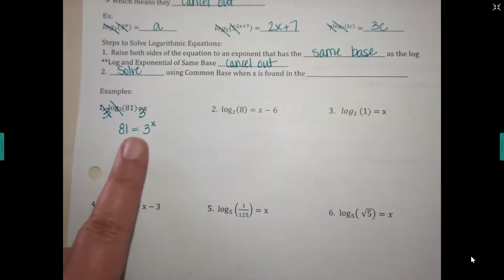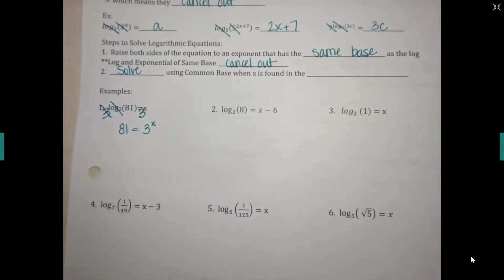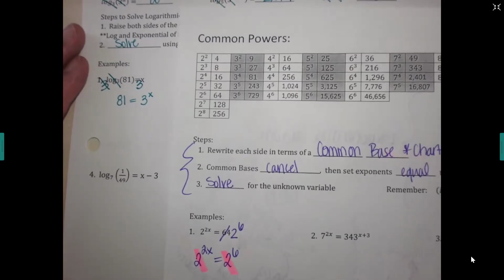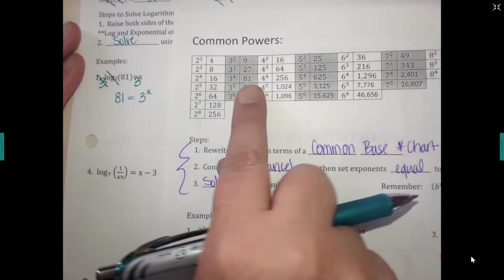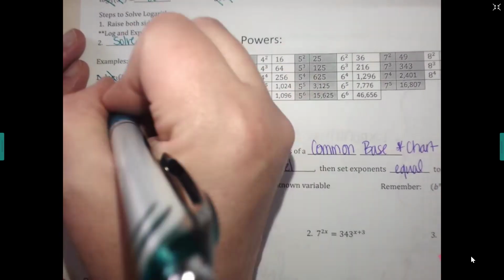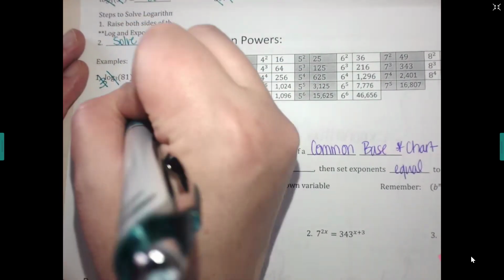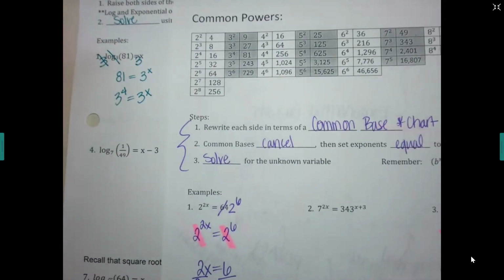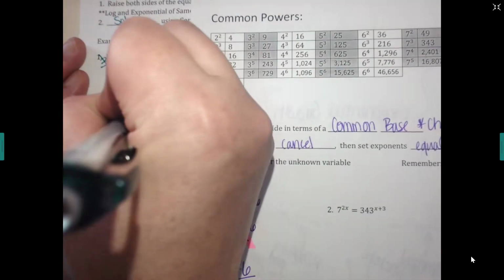So I'm looking for 81 in the 3s chart. 81 in the 3s chart. So here's my chart if you haven't found yours. 81 is the same as what? 3 to the 4. And if 3 to the 4 equals 3 to the x, then now that I have the matching 3s, what am I allowed to do with it from those notes? Cross them out, and 4 equals x. Okay?